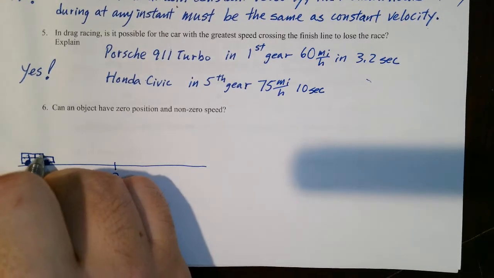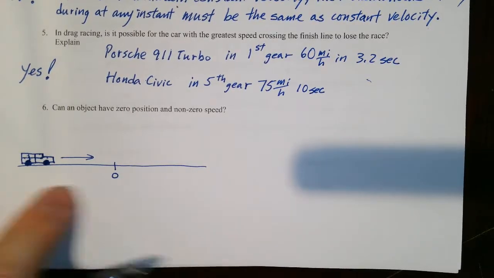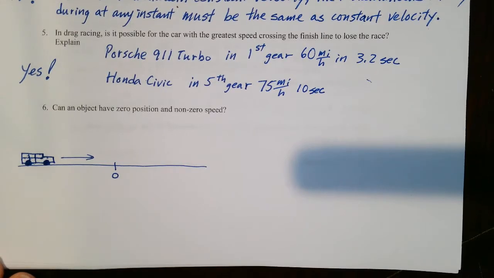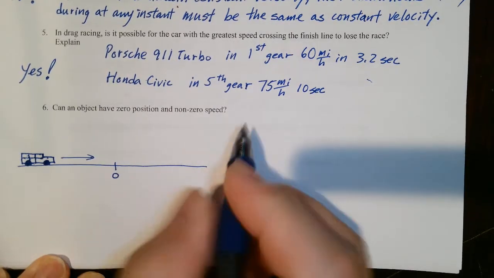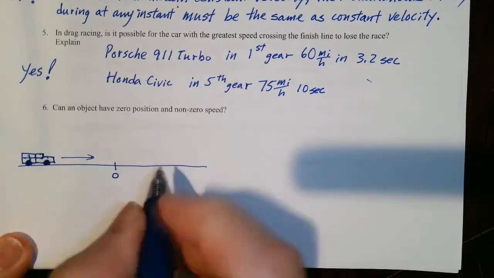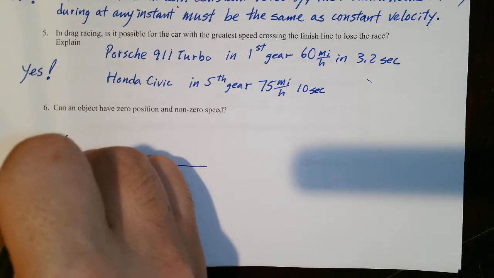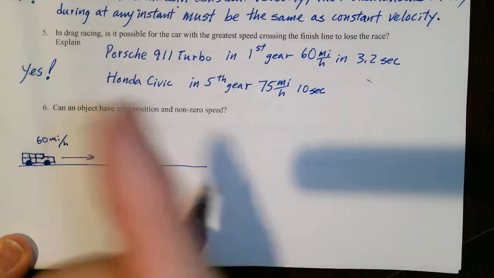and if I were to drive from here and pass through the zero position, then I can have zero position with non-zero speed. Because if I'm driving from this way at 60 miles per hour, I can go through the zero position at 60 miles per hour.